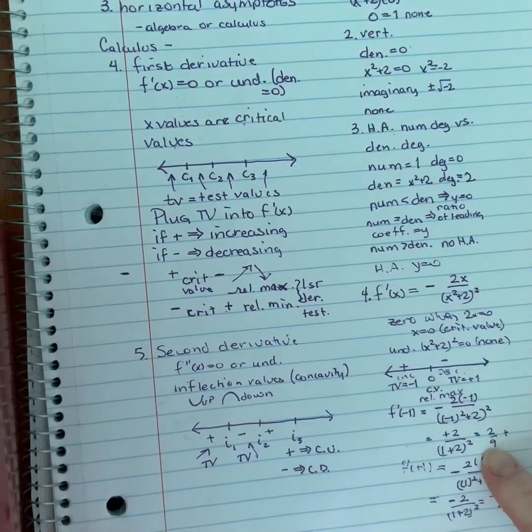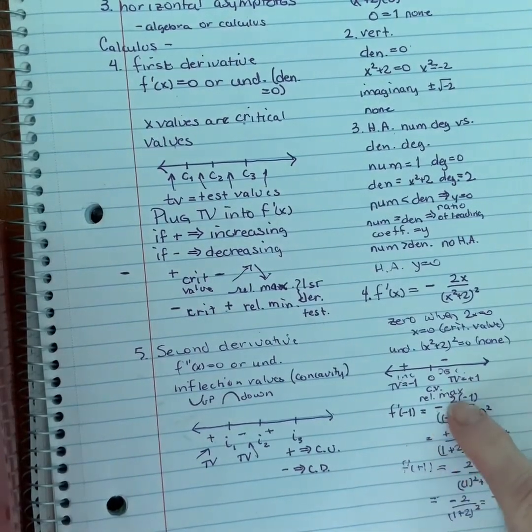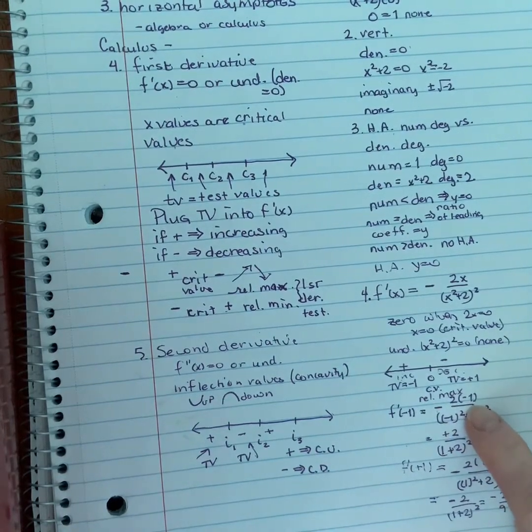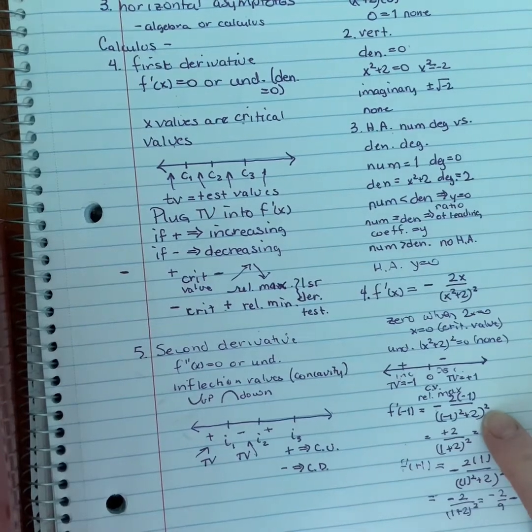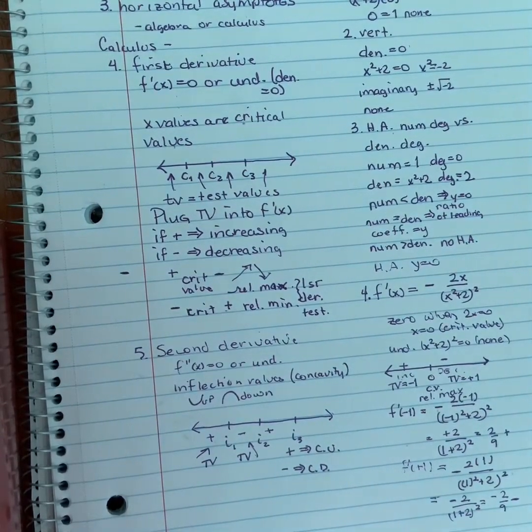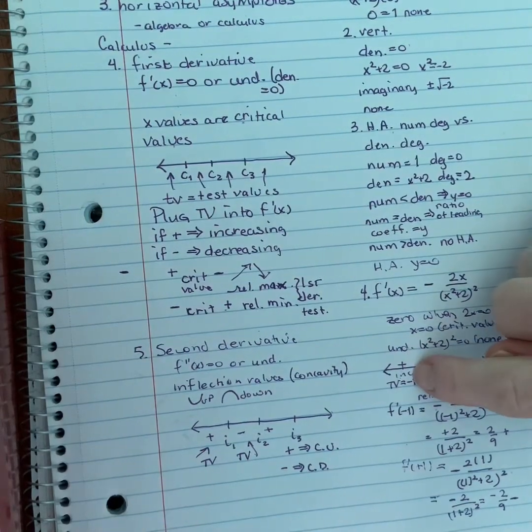So we get positive 2/9. -2 times -1 is +2, and then this stuff is squared, so it's positive anyway. So we get 2/9, which is positive, and positive is going to go over here, which is going to imply increasing.